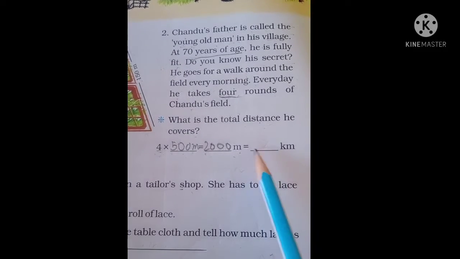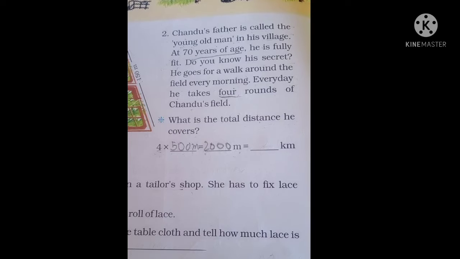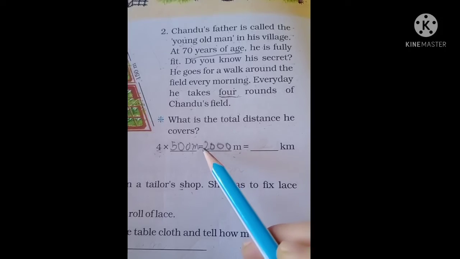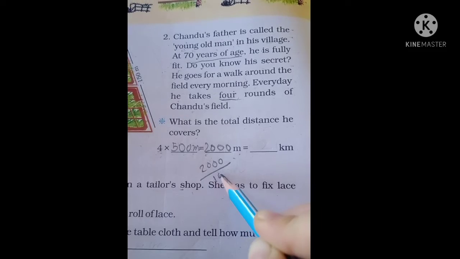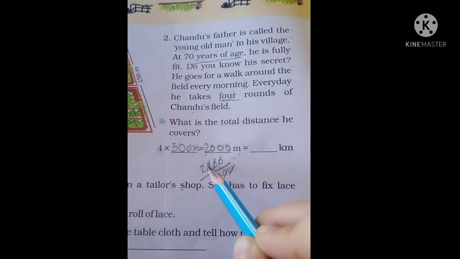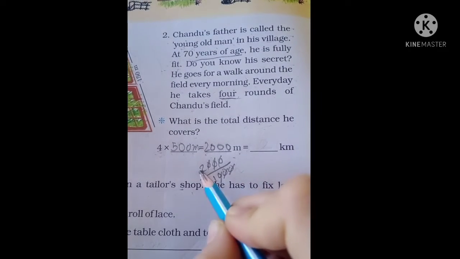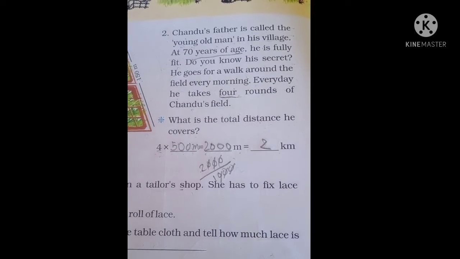Now here students, we also have to convert this meter into kilometer. So you also know students that if you want to convert from meter to kilometer, we have to divide it by 1000. Why 1000? Because 1000 meter is equal to 1 kilometer. That's why. So if you divide this 2000 by 1000, means 0 cancel, 0 cancel, 0 cancel. Means what remains? 2. Means 2 kilometer. So your answer is 2 kilometer.